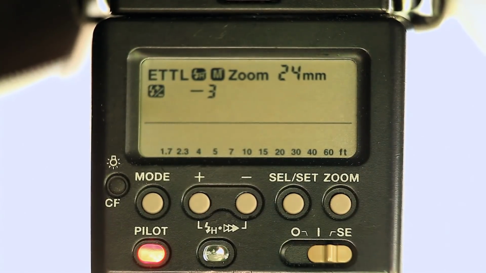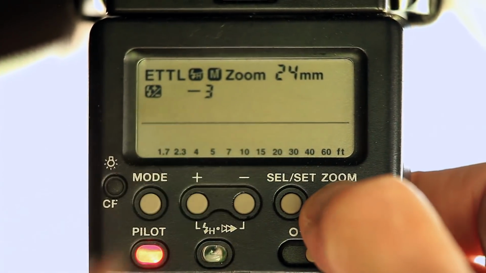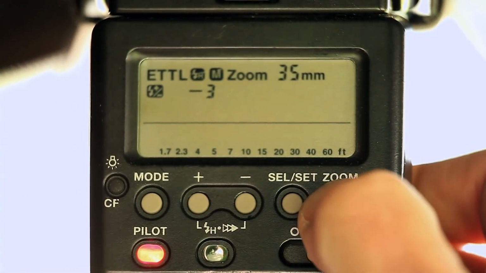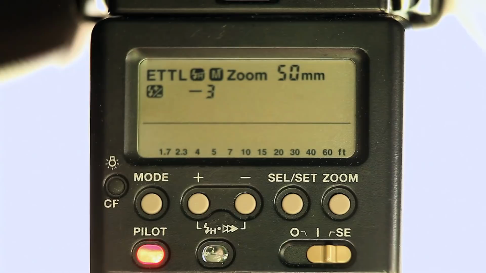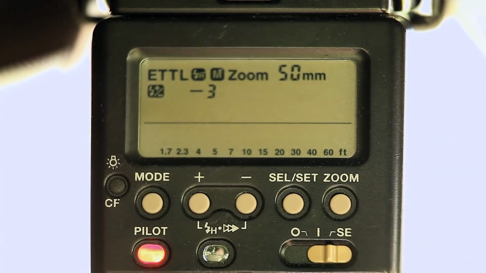When you use the better beamer, you have to remember to zoom in your flash to 50 millimeters. Now the flash will zoom in all the way to 105 millimeters, but 50 is the recommended setting on your flash zoom for the better beamer.